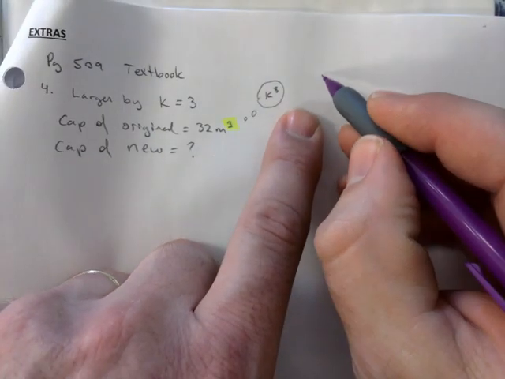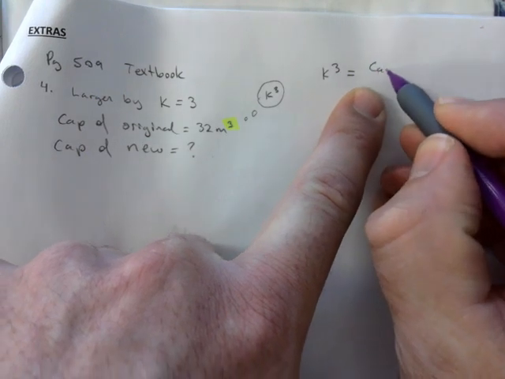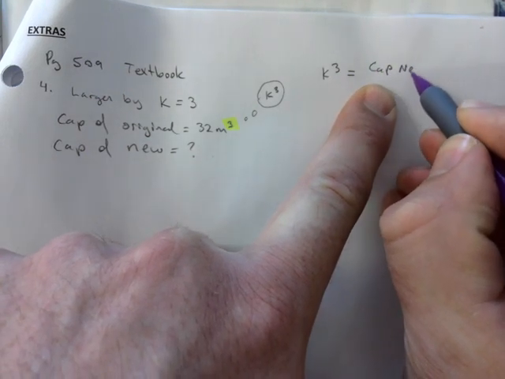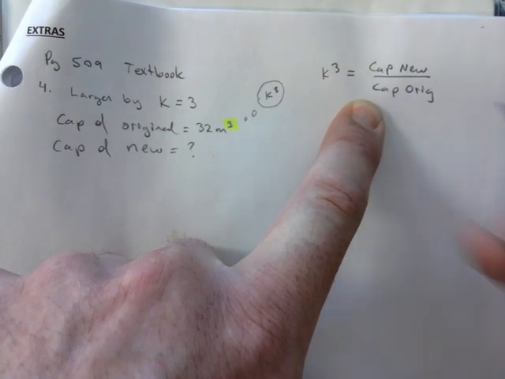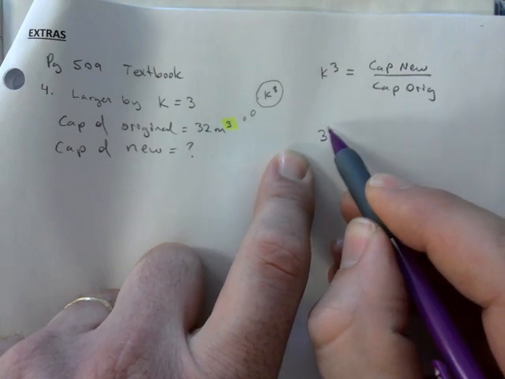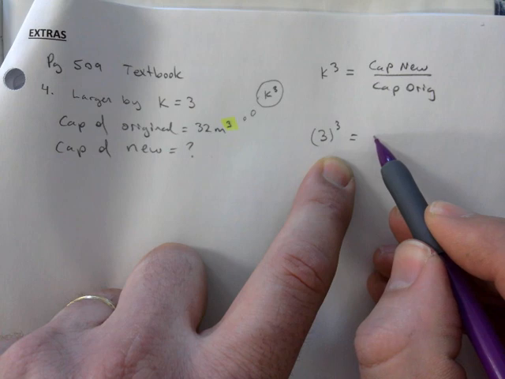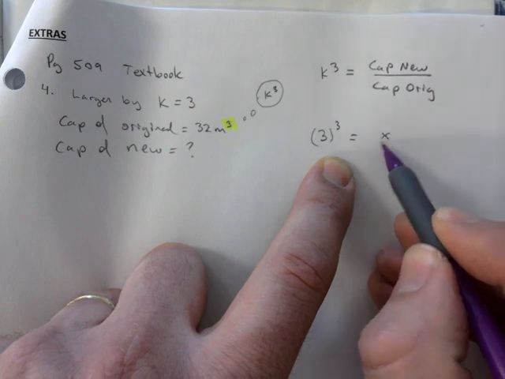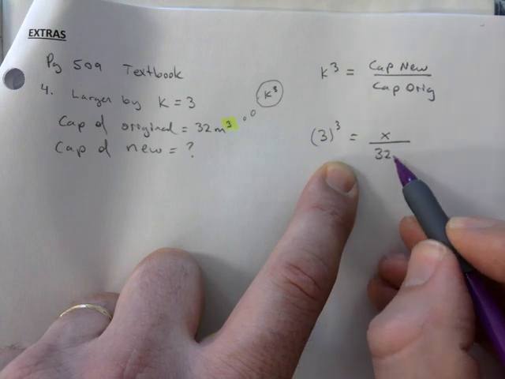I'm going to say k cubed is capacity of the new over capacity of the original. And so k is 3, so it's 3 cubed is equal to capacity of the new, which is unknown. We're going to call that x. And the capacity of the original is 32 cubic meters.